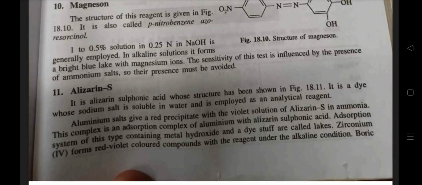Azulene S. It is azulene sulfonic acid, whose structure is shown in figure 18.11. It is a dye whose sodium salt is soluble in water and is employed as an analytical reagent. Aluminium salt gives a red precipitate with the violet solution of azulene S in ammonia. This complex is an adsorption complex of aluminium and azulene sulfonic acid. Adsorption systems of this type containing metal hydroxide and a dyestuff are called lakes.